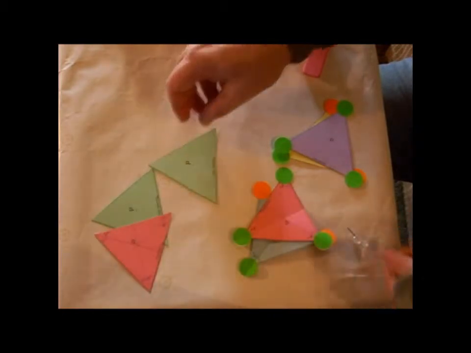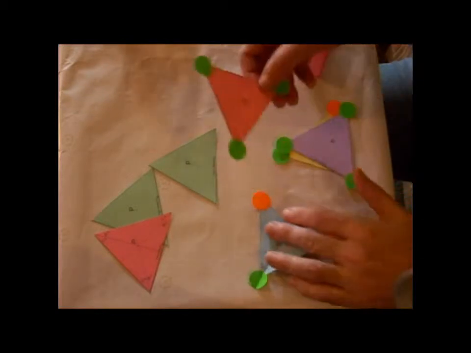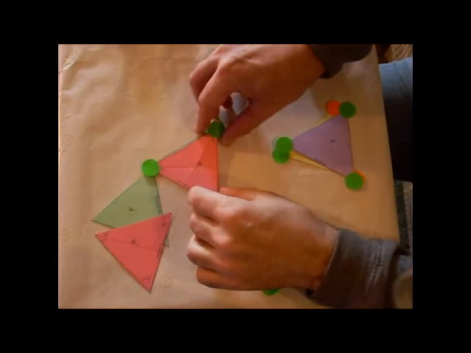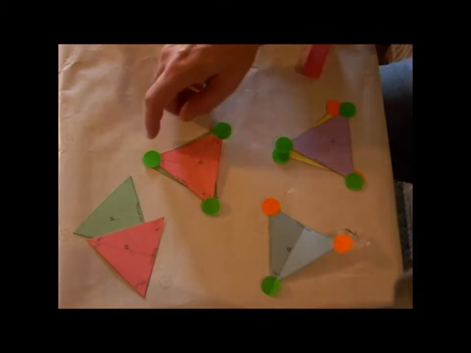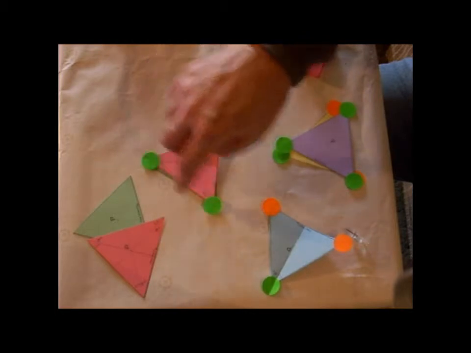So to demonstrate the point group symmetries, let us take one of our pre-constructed triangles, and we see this particular triangle has the same substitution at each vertex. So we see 3 greens.